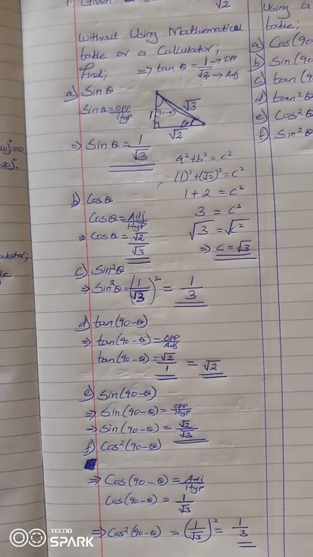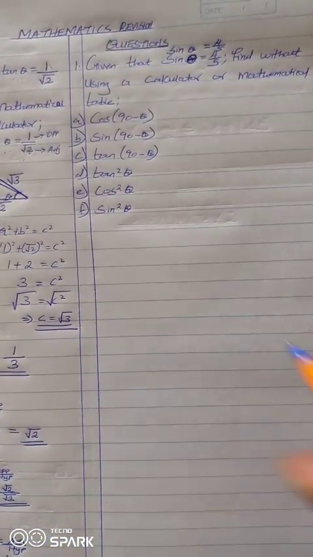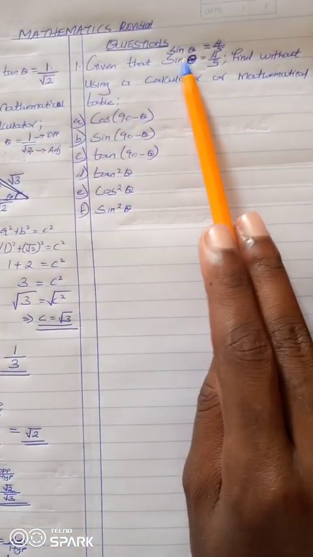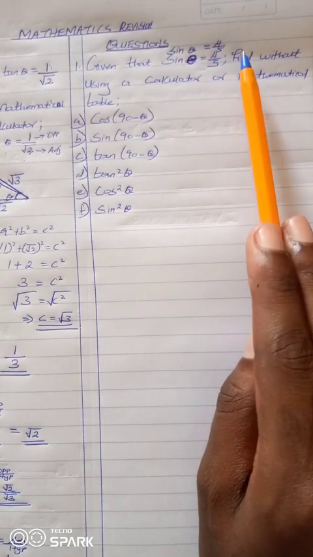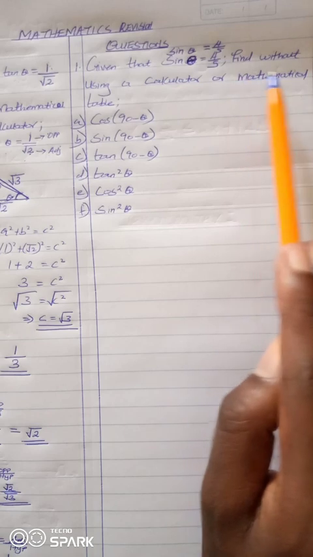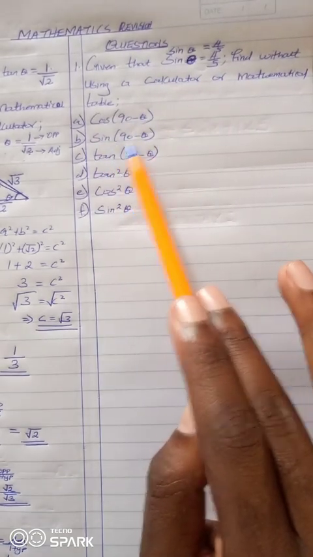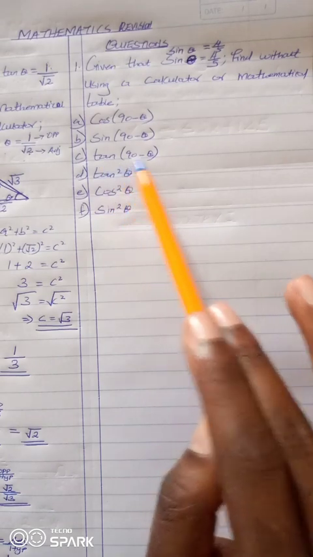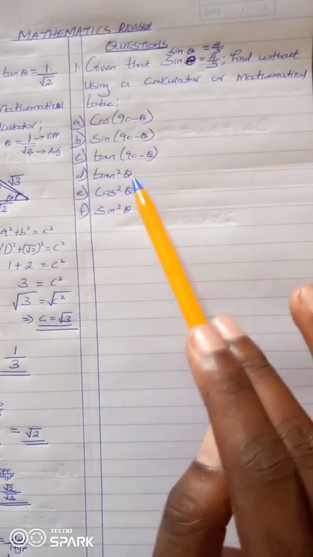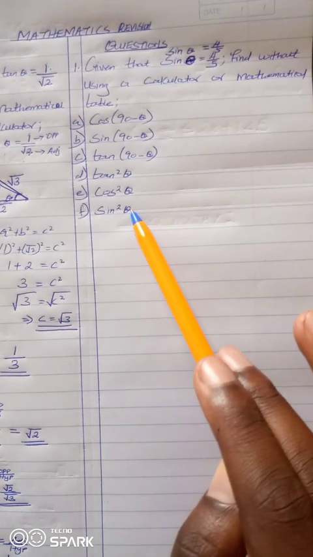So my dear students, that's how we tackle such kind of a question. You have one question here for you to do on your own. Given that sine theta is equal to 4 over 5, find without using calculators or mathematical tables cos 90 minus theta, sine 90 minus theta, tan 90 minus theta, tan squared theta, cos squared theta, and sine squared theta.